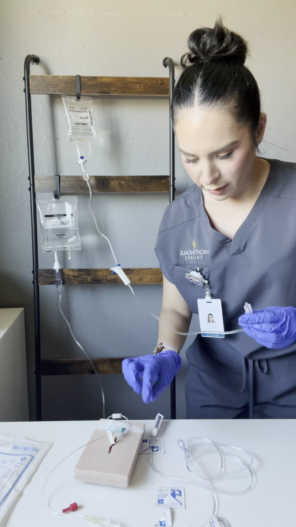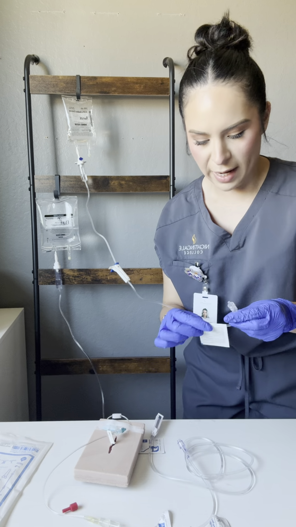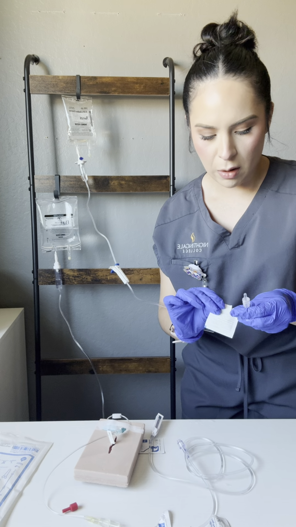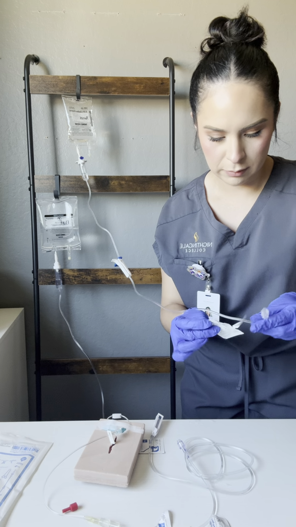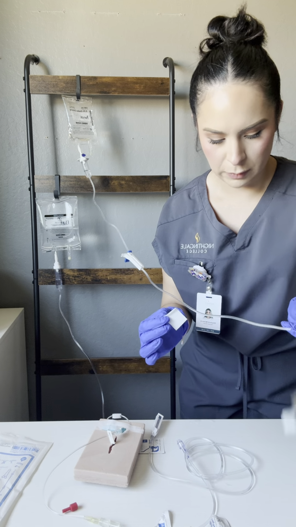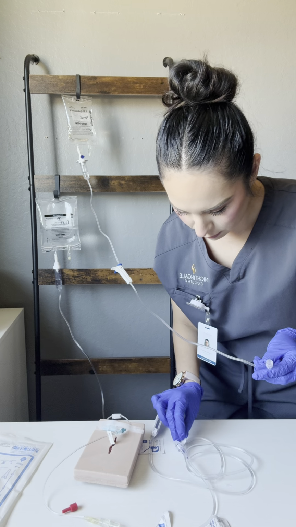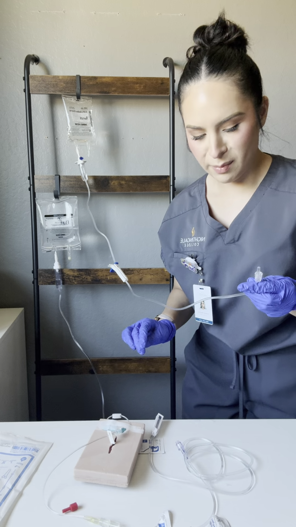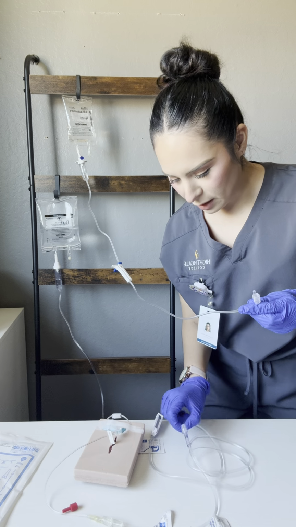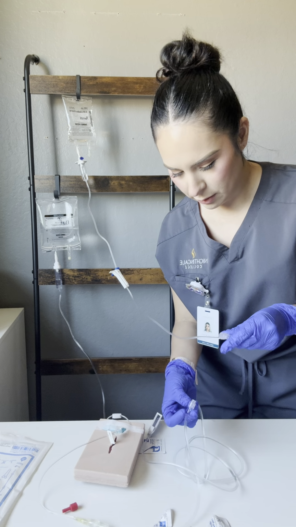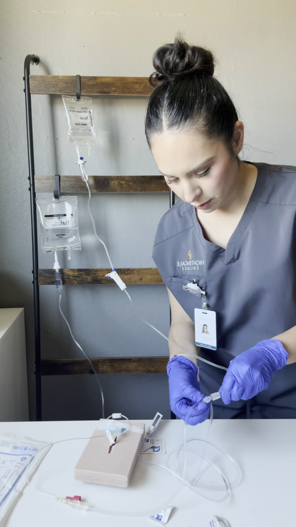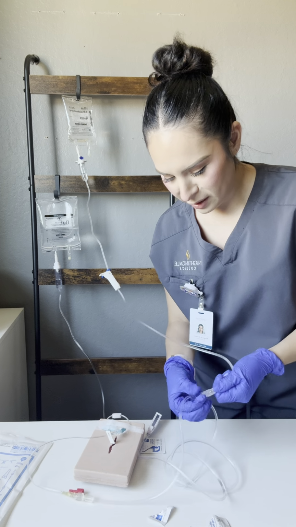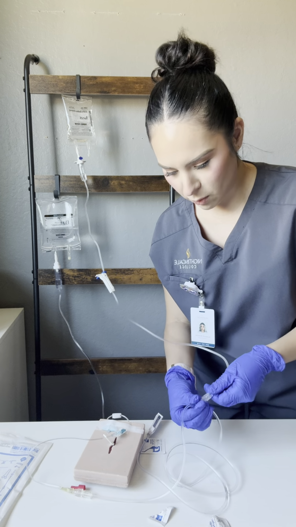And then we are going to want to clean the Y site port with an alcohol pad. We're going to dispose of that and let it air dry for 1 minute. And then we are going to attach our tubing to the Y site.